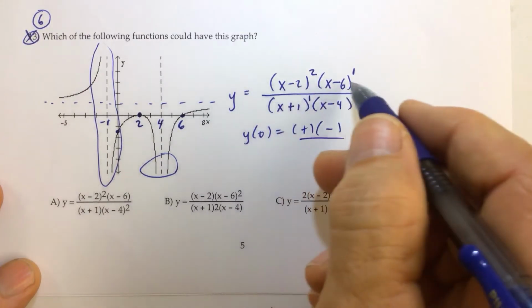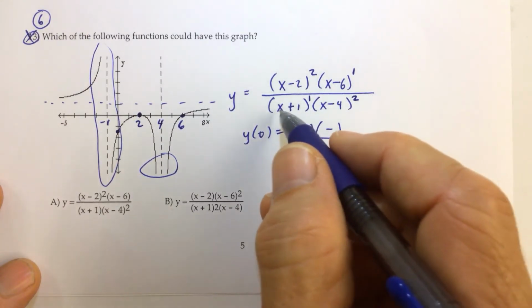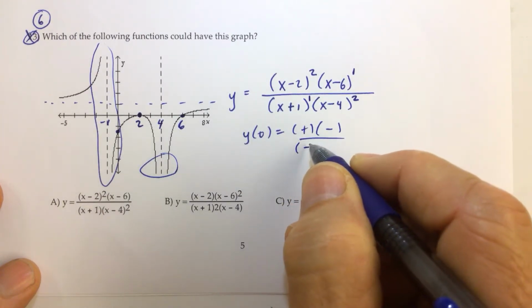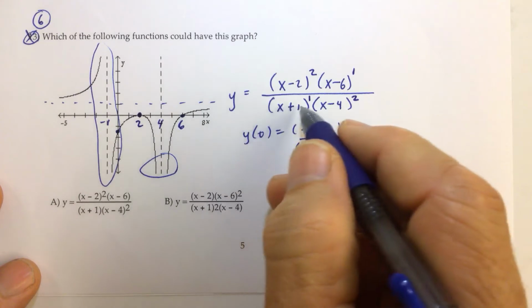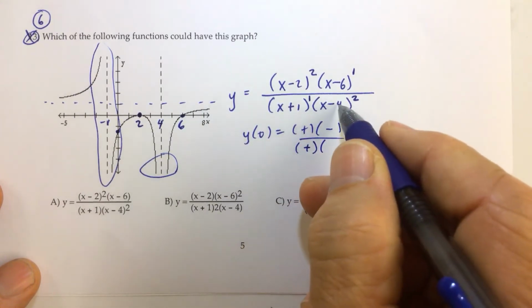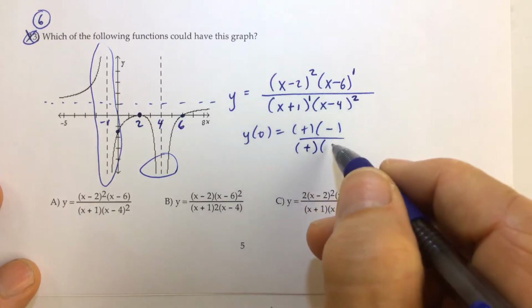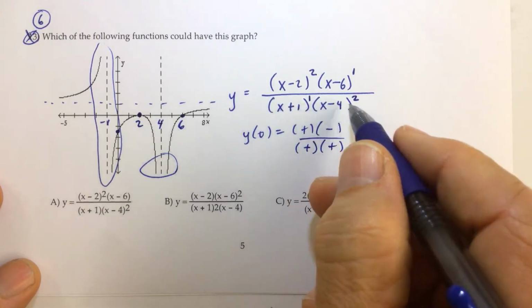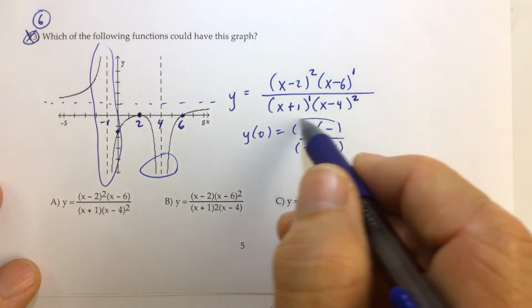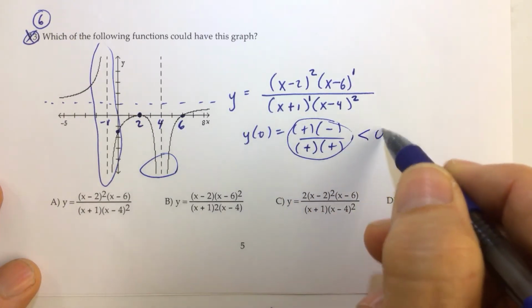Like I said, I'm not as concerned about what it is as the sign. If I plug a 0 in for the denominator there, I get a positive. 0 plus 1 is positive. And then 0 minus 4 is negative, but when we square it, it's positive. So both factors in the denominator, when I replace x with 0, are positive. And I have one negative, so therefore that's less than 0.